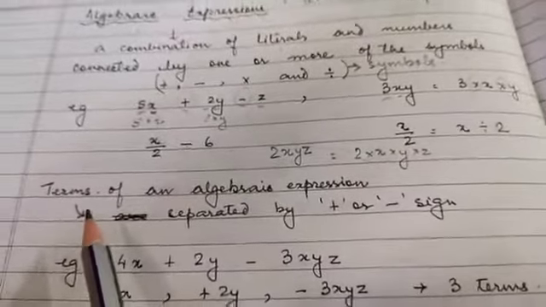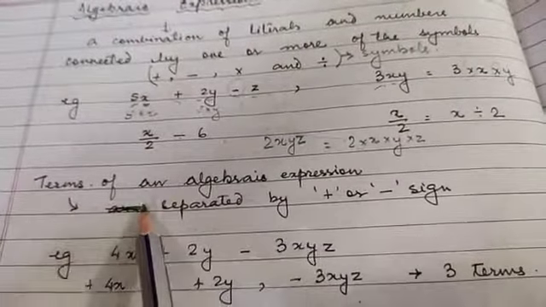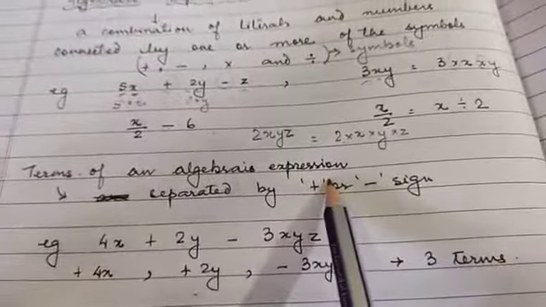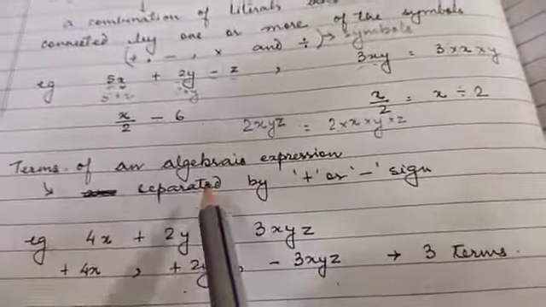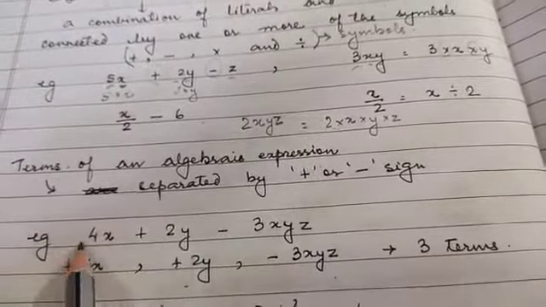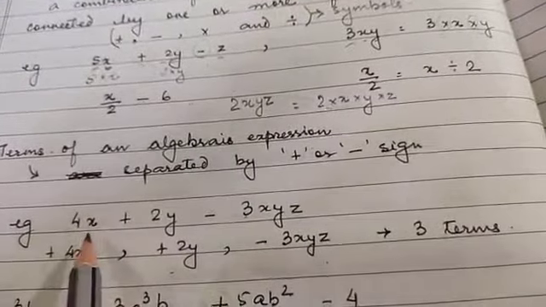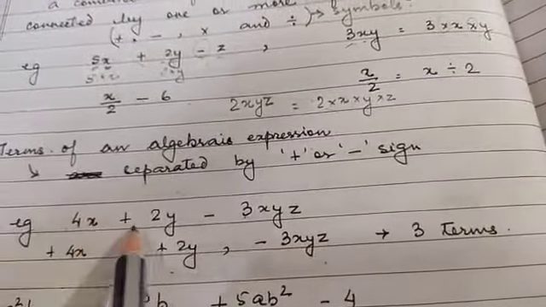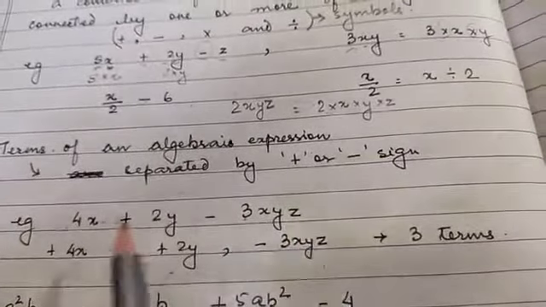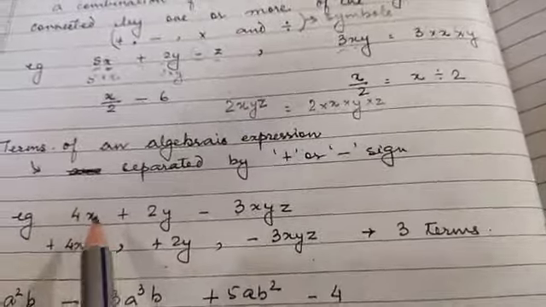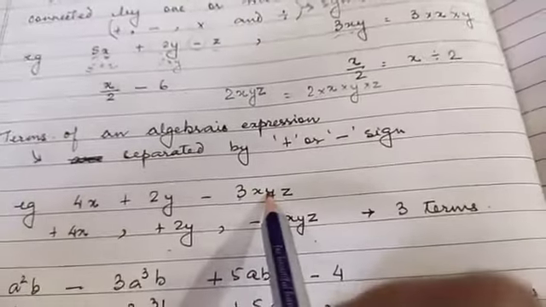Coming to the next topic, that is terms of an algebraic expression. Now what are terms? We have different parts of an algebraic expression. This is an algebraic expression. Look at this. We have 4x plus 2y minus 3xyz. So we are having several parts of an algebraic expression.